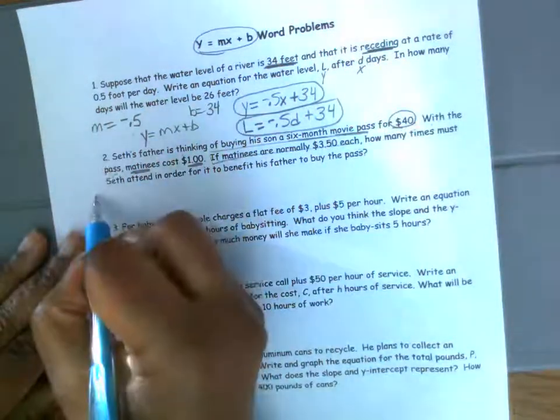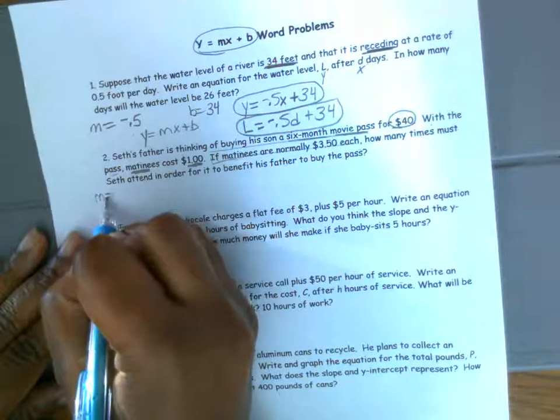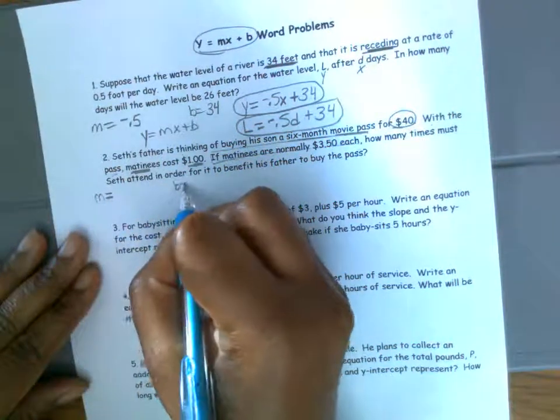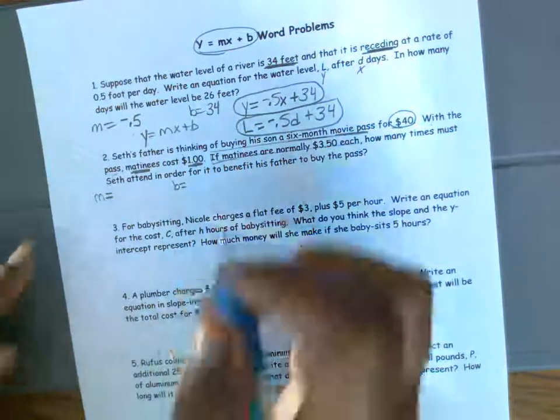What's going to be the rate and the starting amount, or starting amount and rate? Doesn't matter which one you write first. Any guesses? The $40 is which one? Is that the rate or the starting amount? Very good.